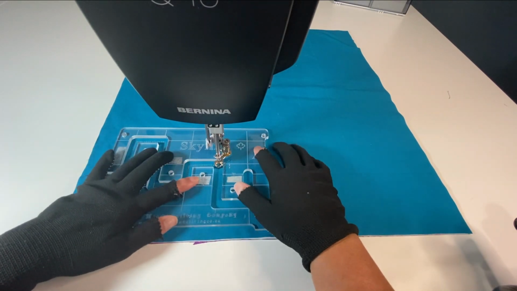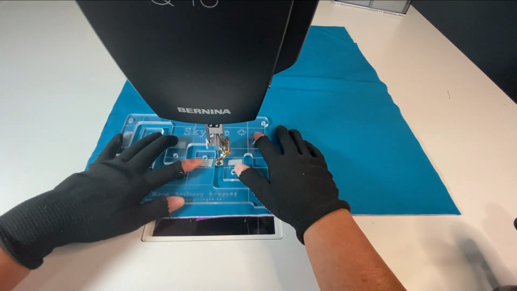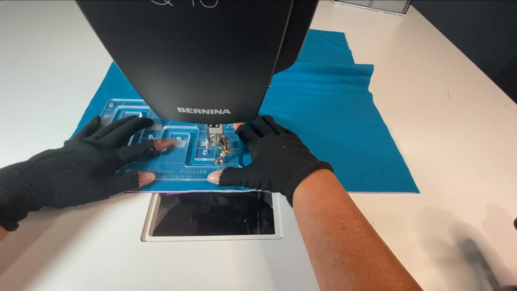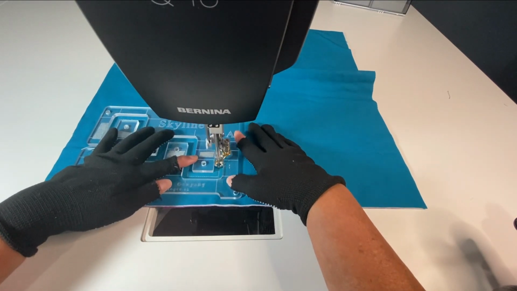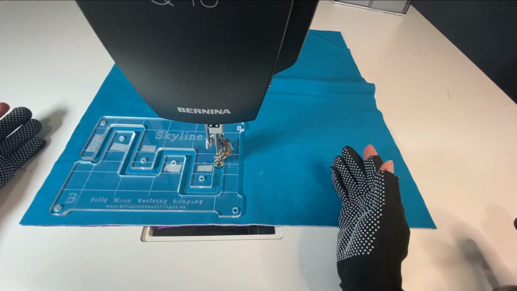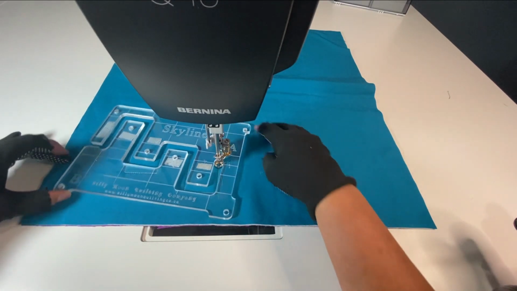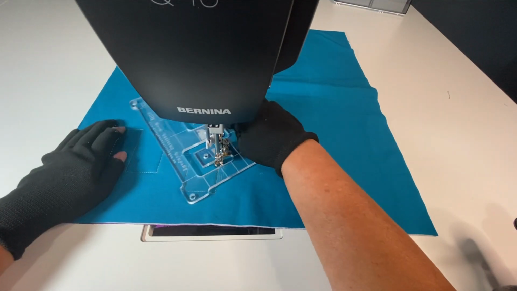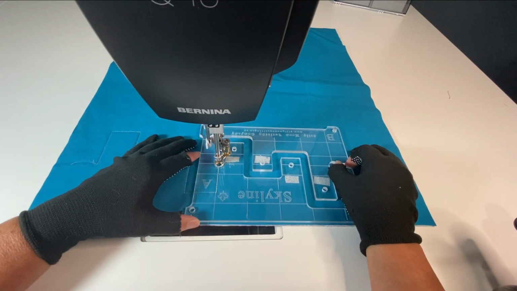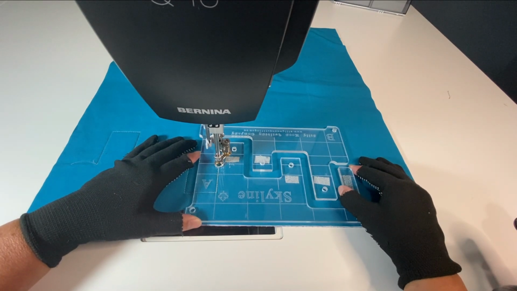So I'm keeping a finger on those little fingers. Stop there, and then I'm going to go over to my last corner and then back straight up again. And that should make me stop on the line that I just stitched, which it did. So I'm going to then rotate Skyline, because I'm going to do 2 of them in a row here.